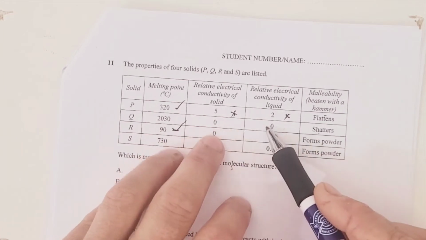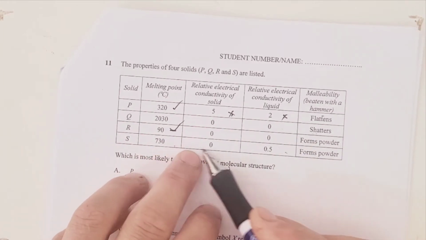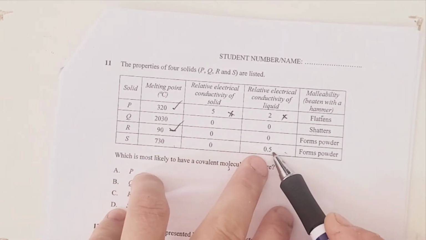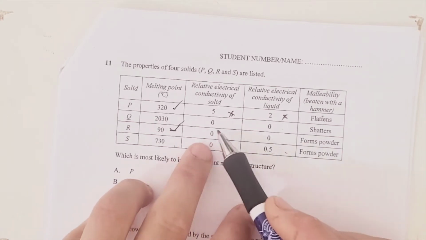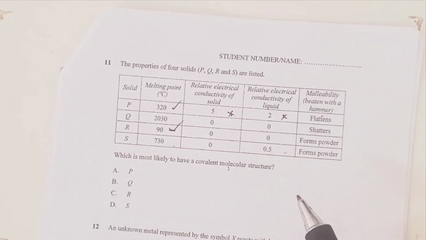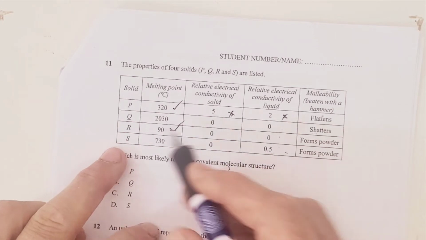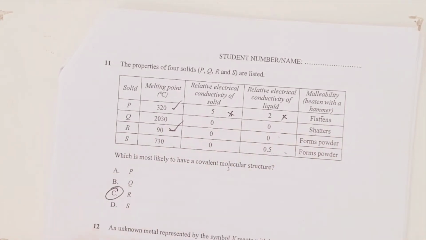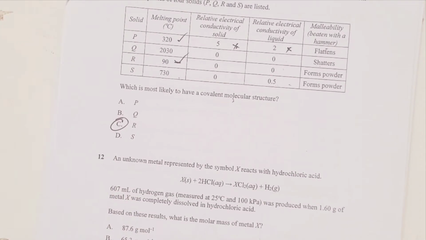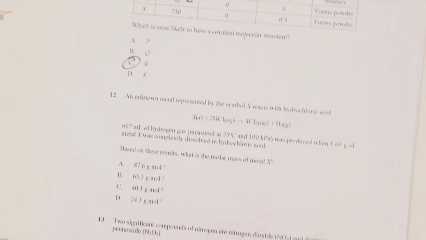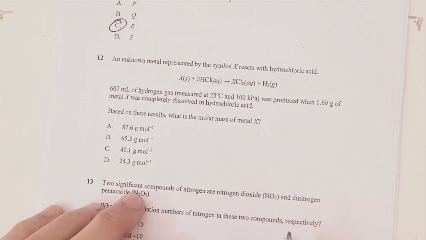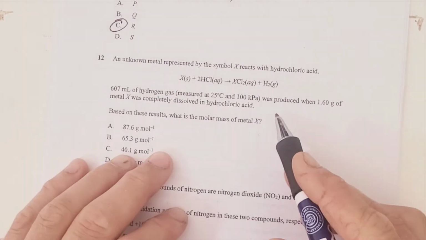Okay, so see, this is ionic because when it melts, ionic substances are conductive, whereas molecular ones are not. So this must be R11C.